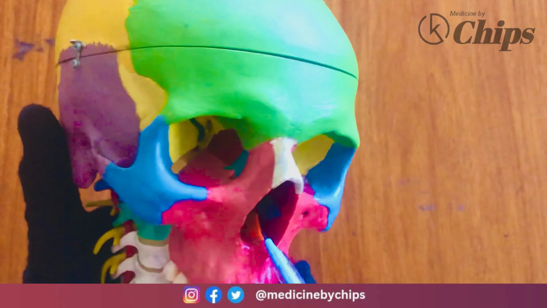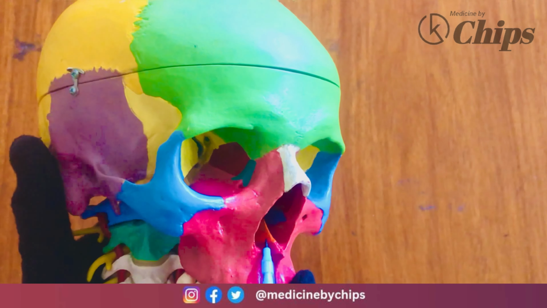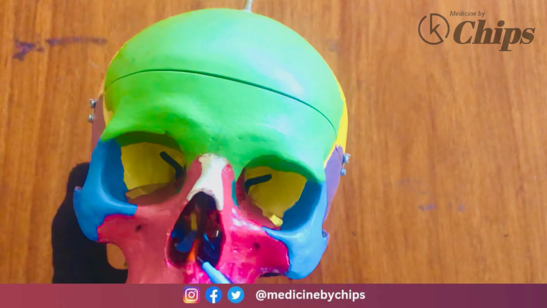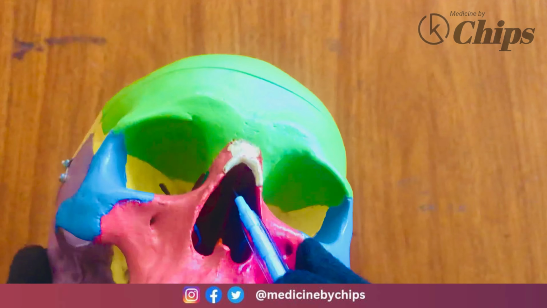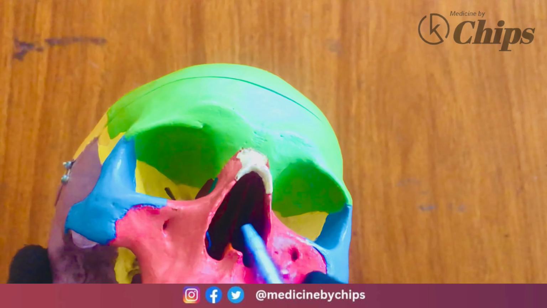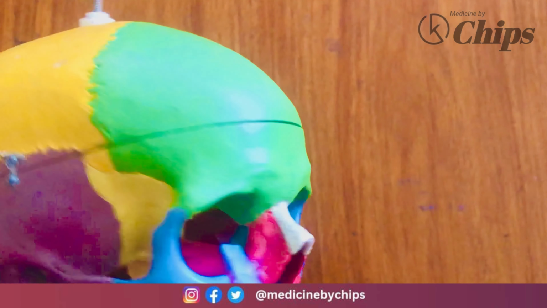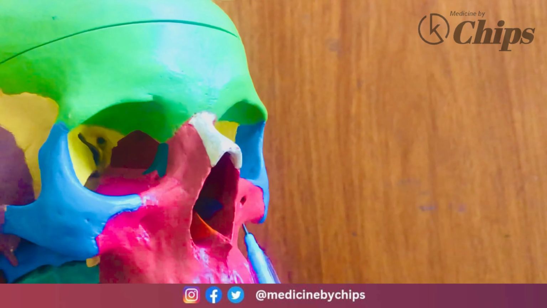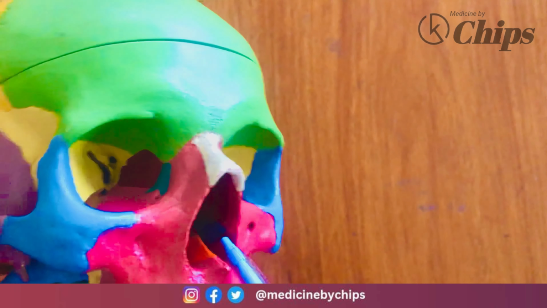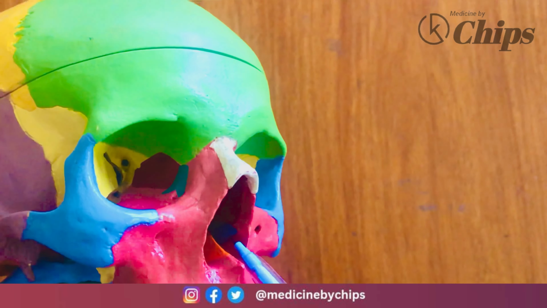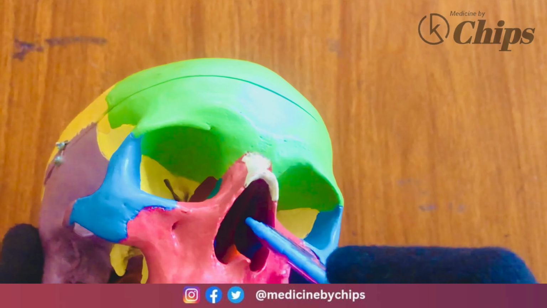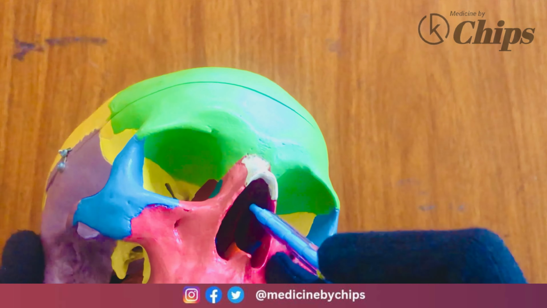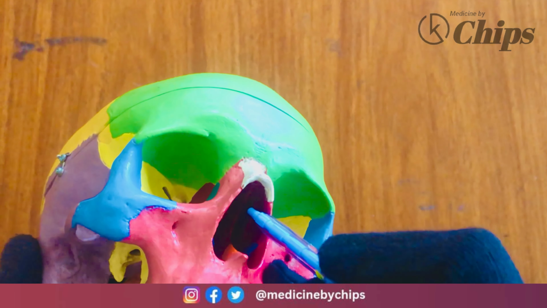This is the vomer bone in orange. Vomer bone. Okay. This is the ethmoid bone in red. In blue, inferior nasal concha, middle nasal concha. This is the perpendicular plate of the ethmoid bone.